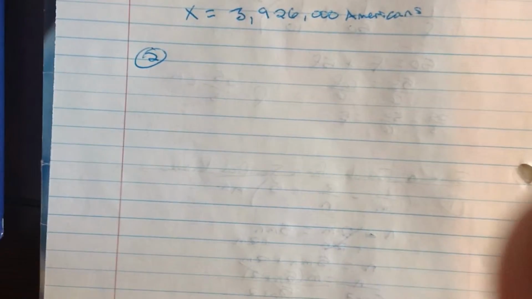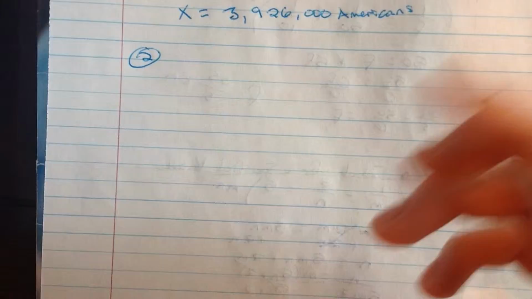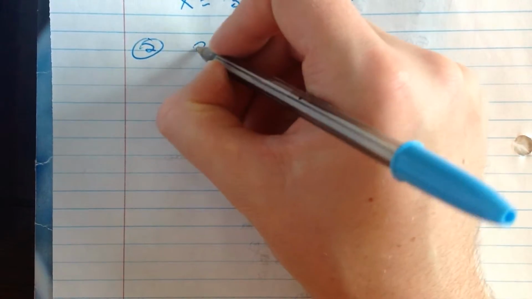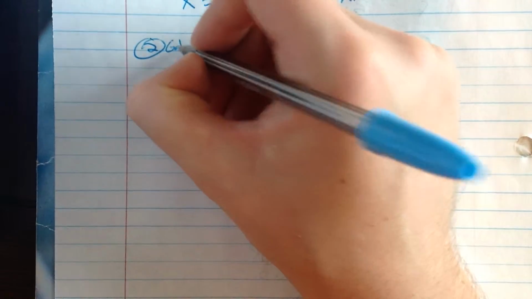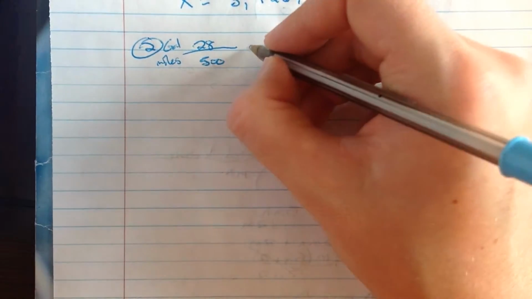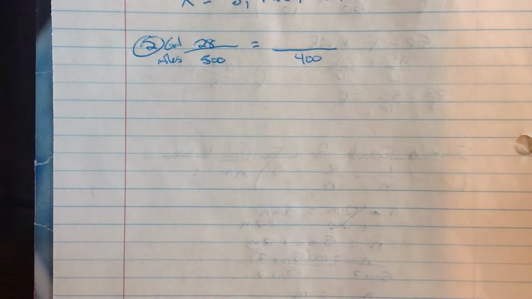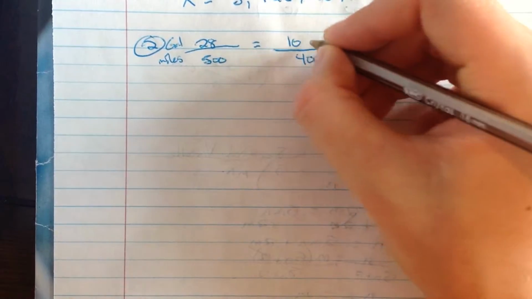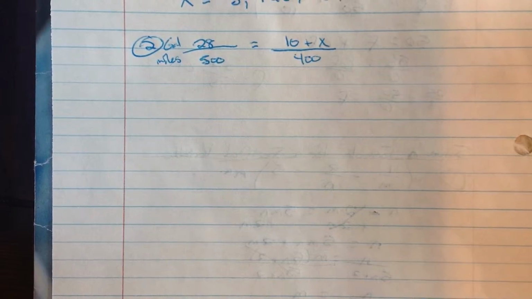So, we know a couple things. We were given that it takes 28 gallons to go 500 miles. So this is gallons, this is miles. And we want to know how many gallons it's going to take to get 400 more miles. But he already has 10 gallons and he needs to put in so much more. We don't know what that more is, so we're going to label it X.